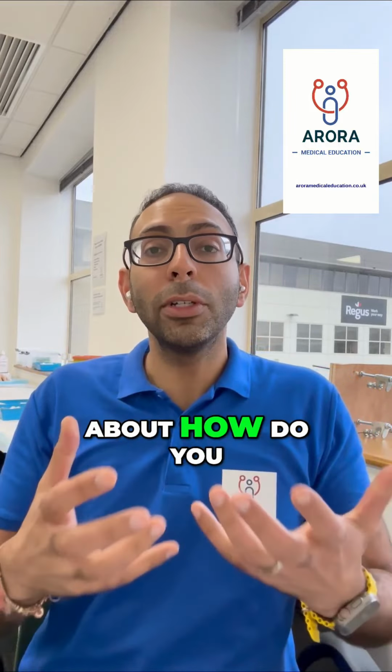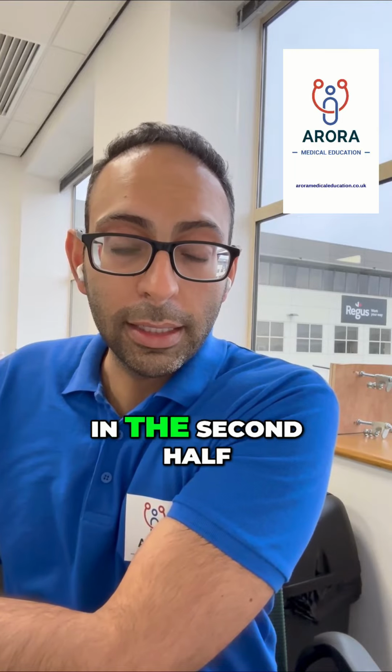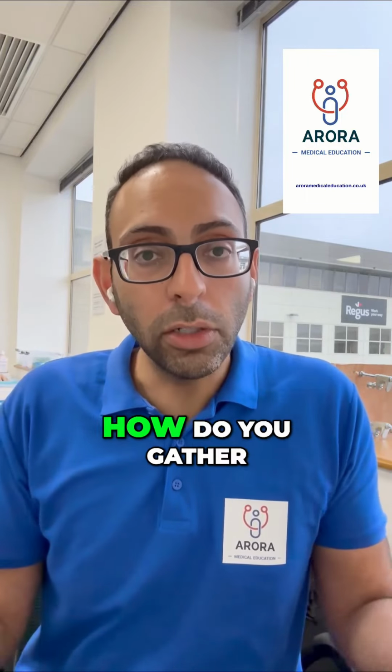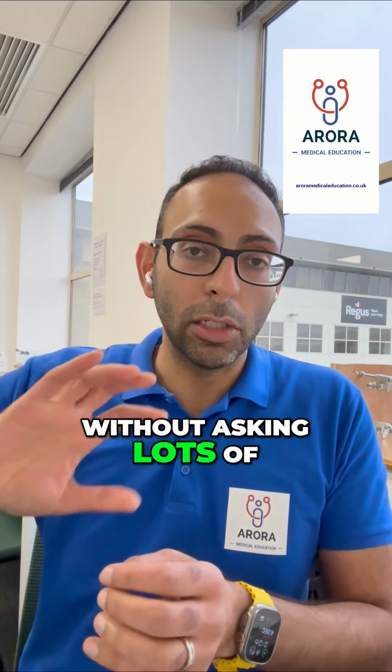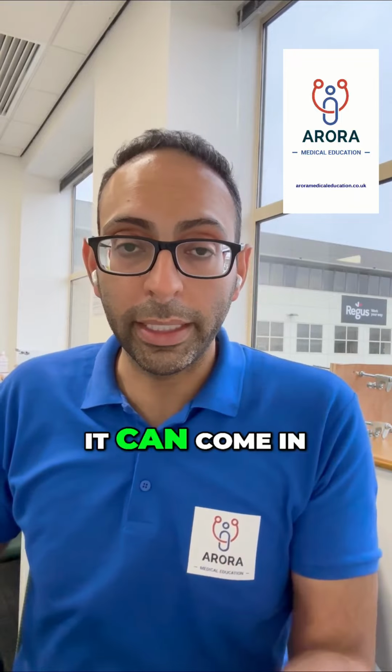Data gathering is all about how you gather data in order to take this story forward in the second half. Data can be in the form of clinical data, non-clinical data, mind data, life data, ethical data. How do you gather it all up with appropriateness, with good time management, without asking lots of questions that make no difference, to be able to set yourself up for the second half? Now, it can come in several forms.